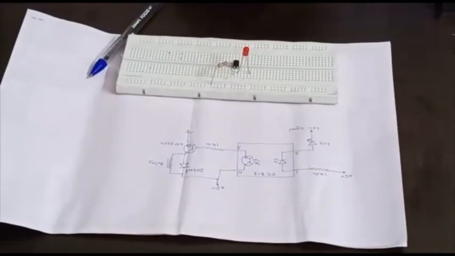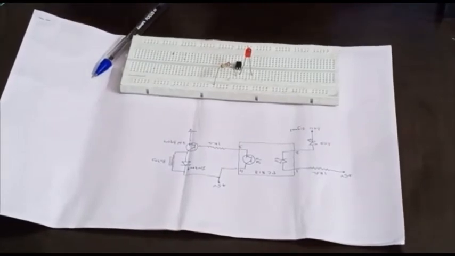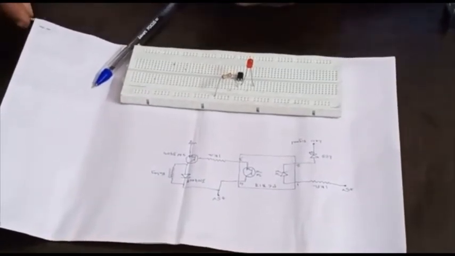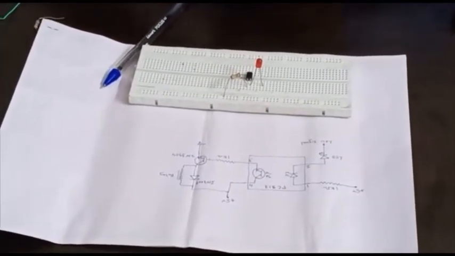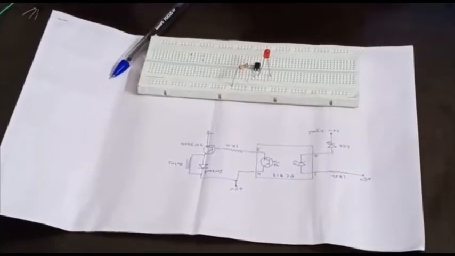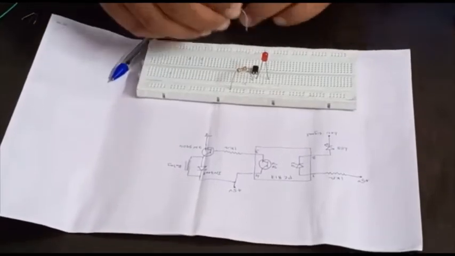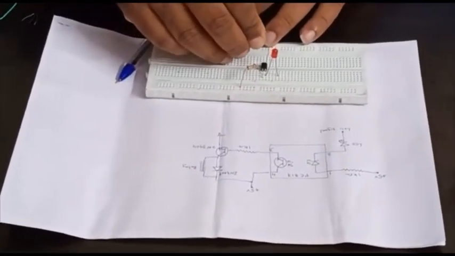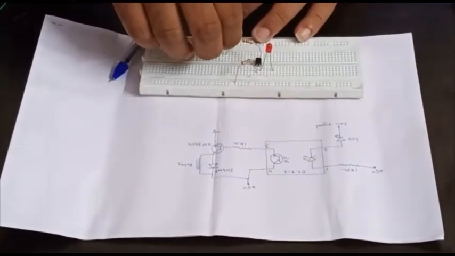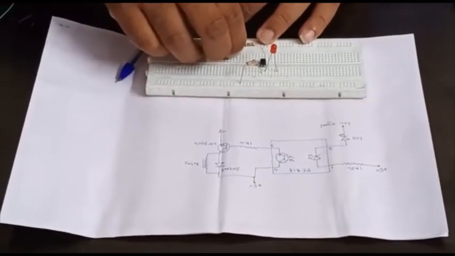And for pin number 3, let us connect a 1 kilo ohm resistance. The other terminal of the resistance should be connected to the base of the transistor.